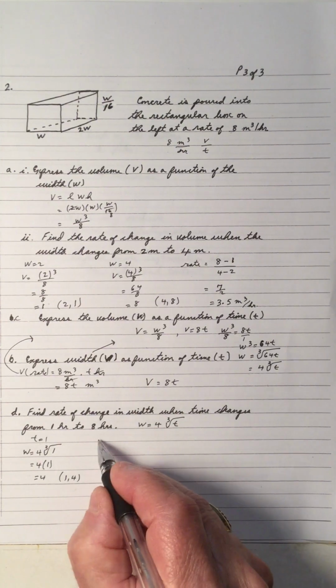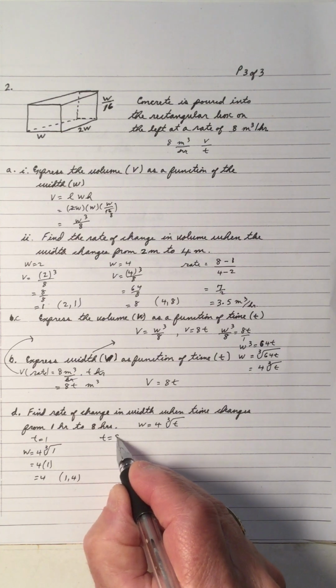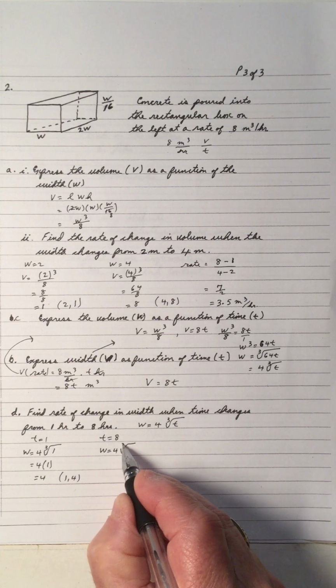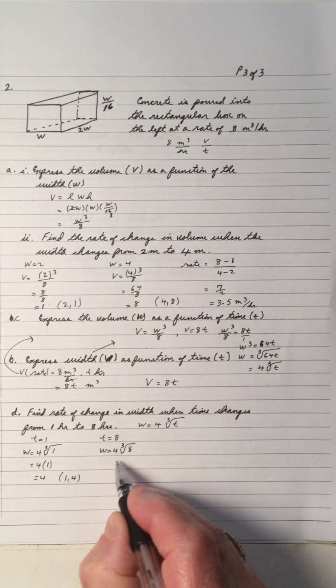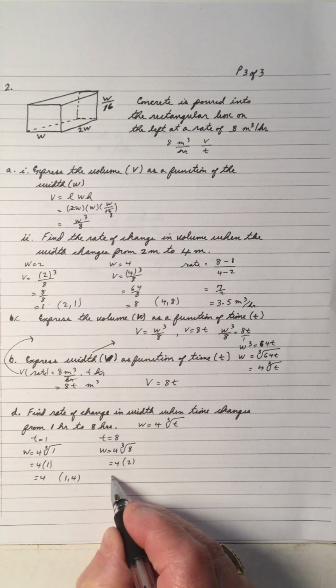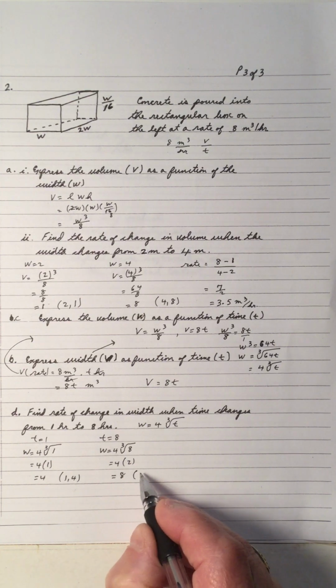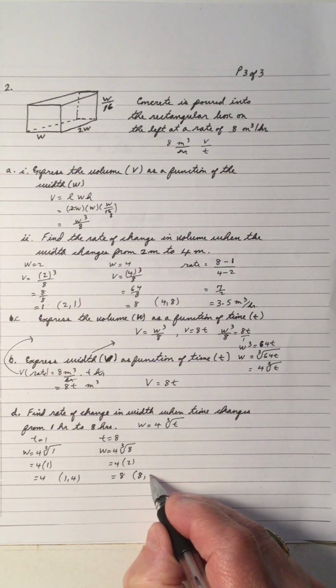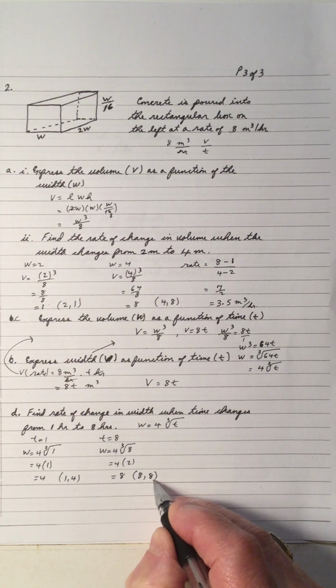Now what about when the time is 8? So W equals 4 cube root, T is 8. The cube root of 8 is 2. And 4 times 2 is 8. So this point is 8, 8. 8 hours gives you the width of 8.